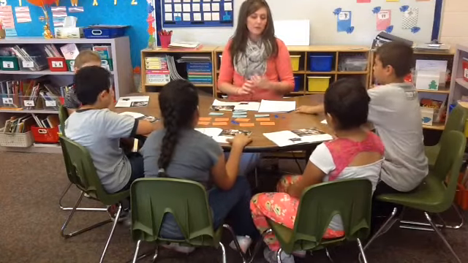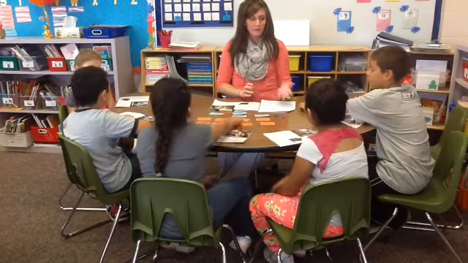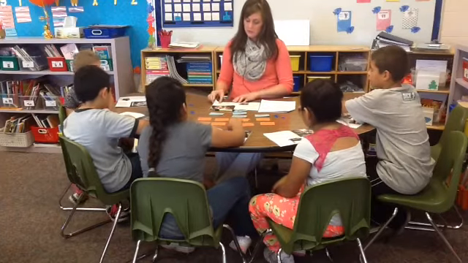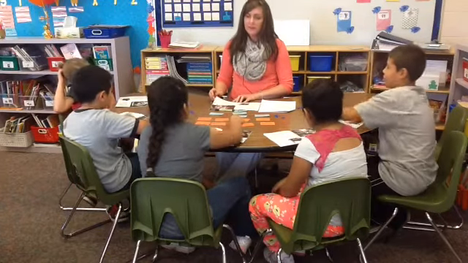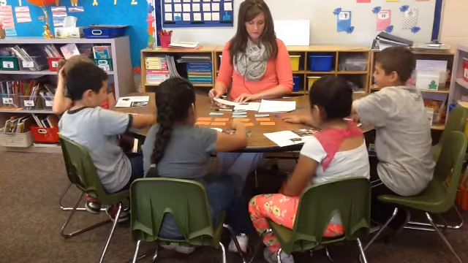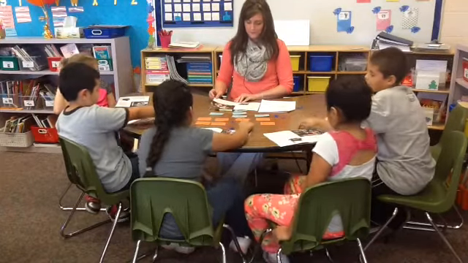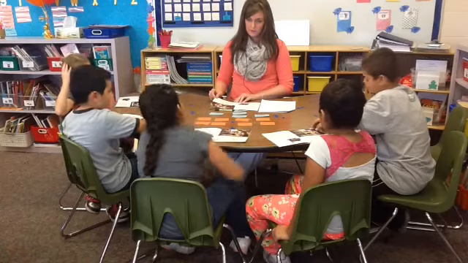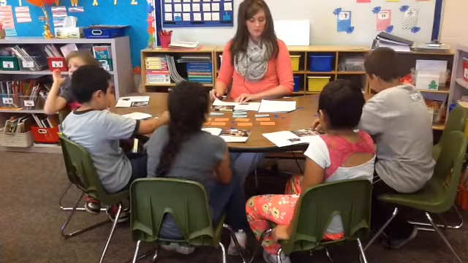Good. So remember, our heading tells us the topic or the main idea for our pages. Do we see any other text features? Evelyn, what do the highlighted words tell us? About our vocabulary words. Good. The words that we're focusing on for the week.